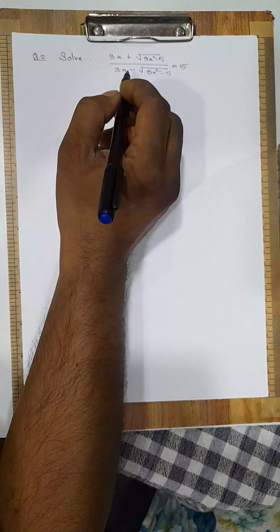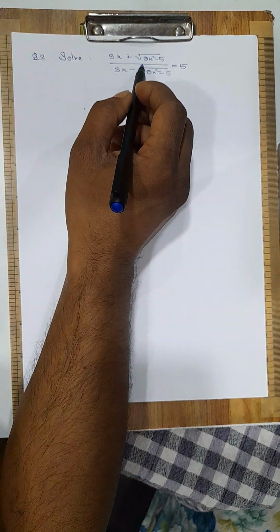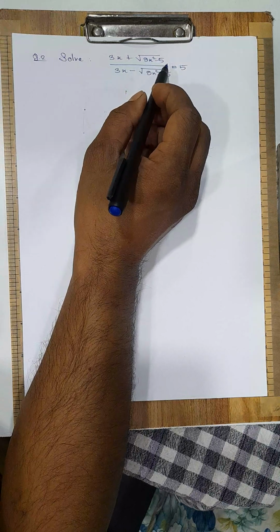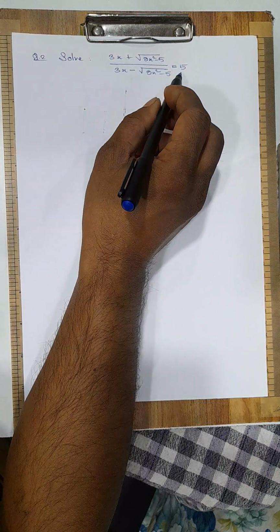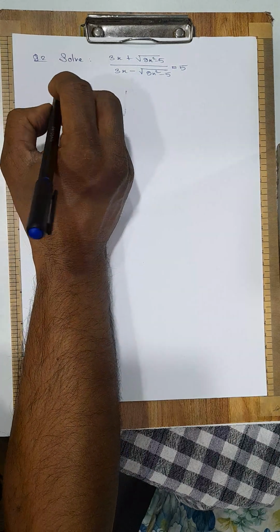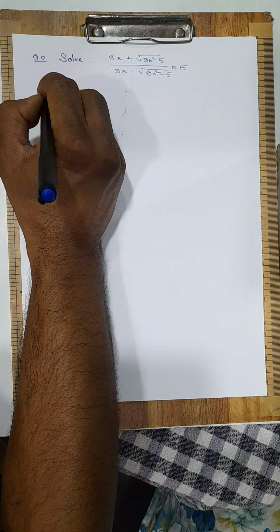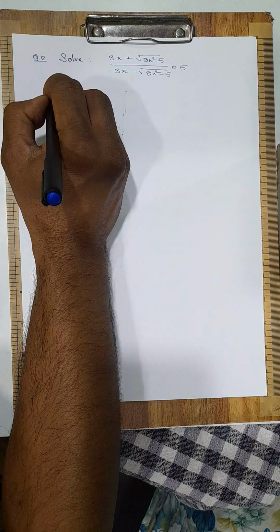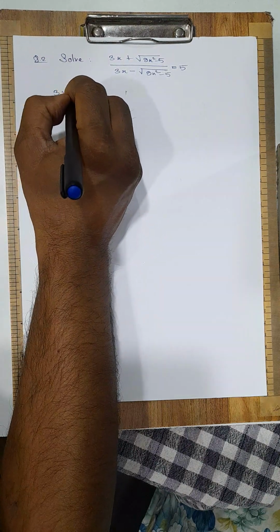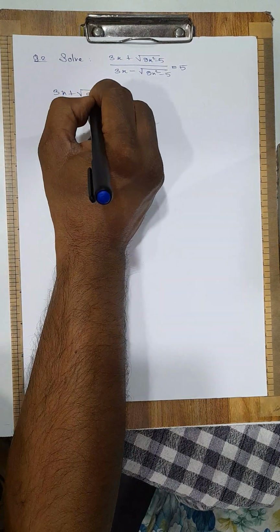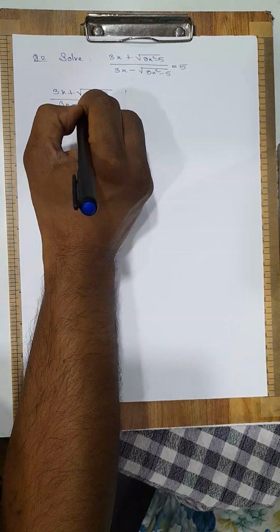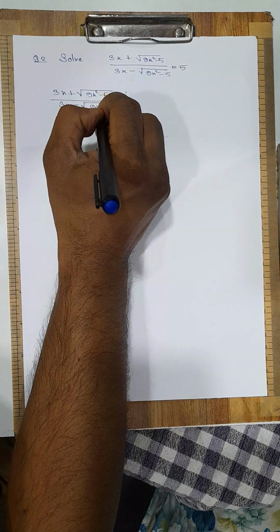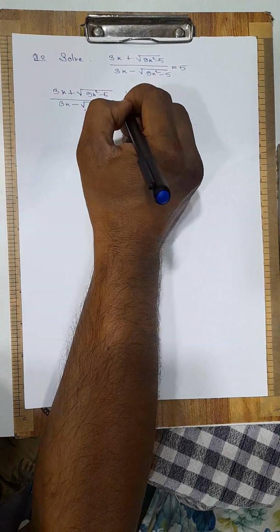Let's come to next question here. Solve 3x plus square root of 9x square minus 5 divided by 3x minus square root of 9x square minus 5 equal to 5. Now let us solve this. 3x plus square root of 9x square minus 5 divided by 3x minus square root of 9x square minus 5 equal to 5.